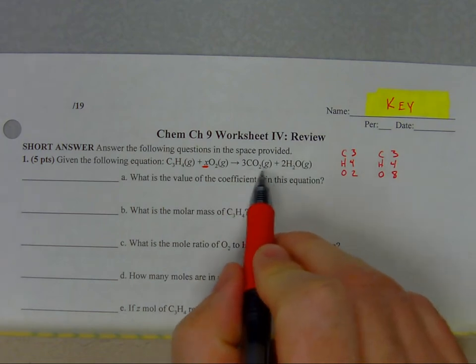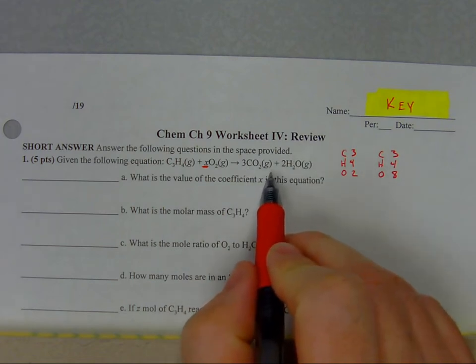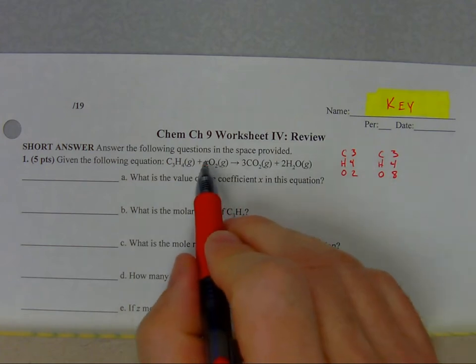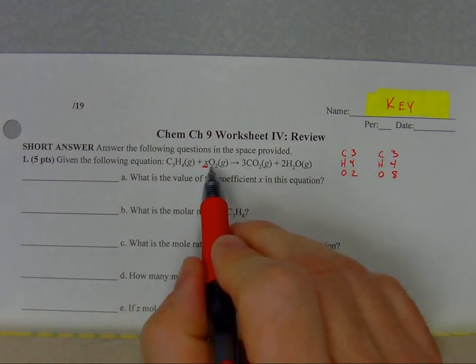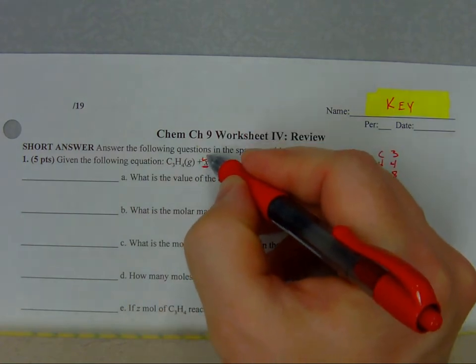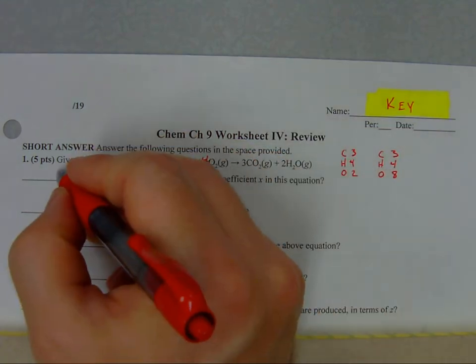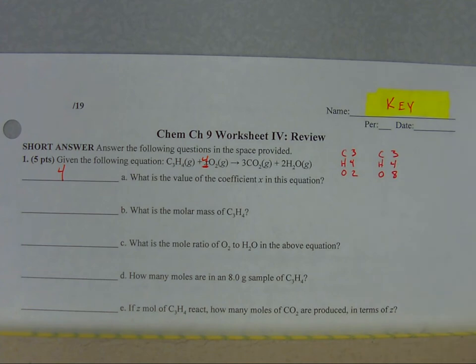Now, there's nothing I can do to this product side that will make the number of oxygens anything other than 8. So the question is, what can I put in front of this O2 to make the total number of oxygens on the reactant side 8? Well, that's a 4, right? If I make that x a 4, I'll have 8 oxygens on both sides.